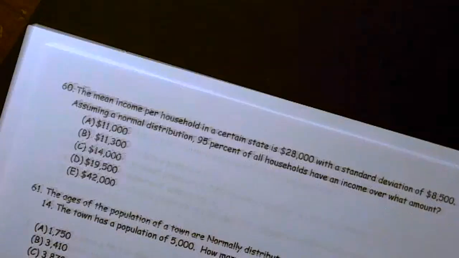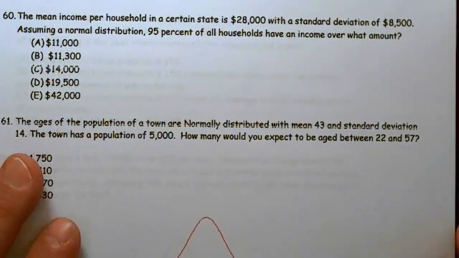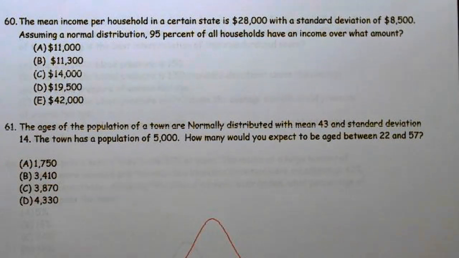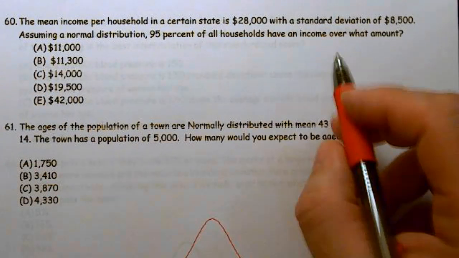This will be the last one for this particular video. The mean income per household in a certain state is 28,000 with a standard deviation of 8,500. Assuming a normal distribution, 95% of all households have an income over what amount? All right.